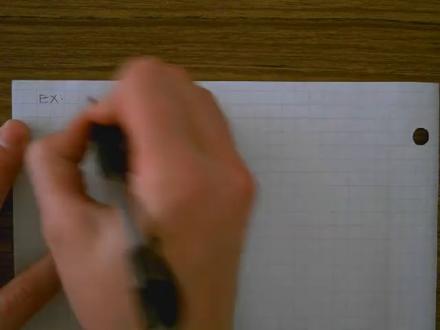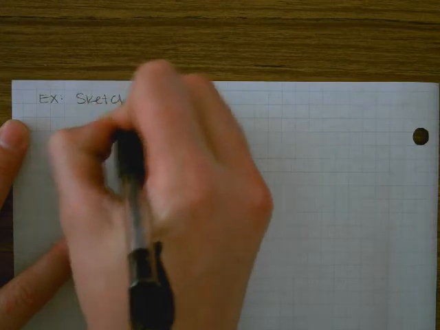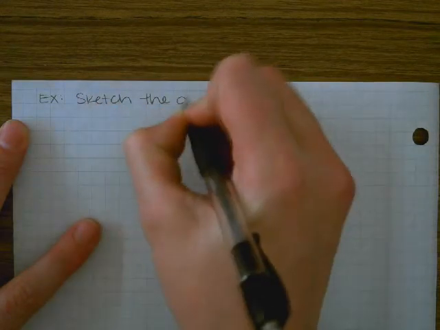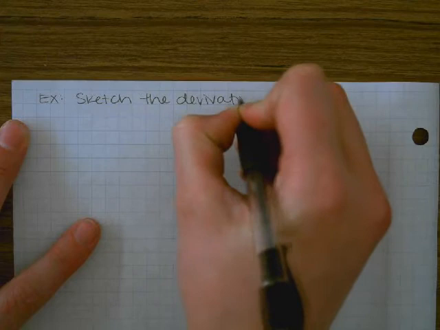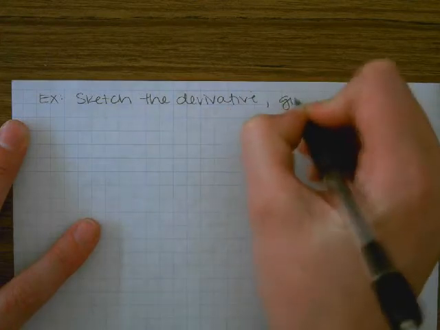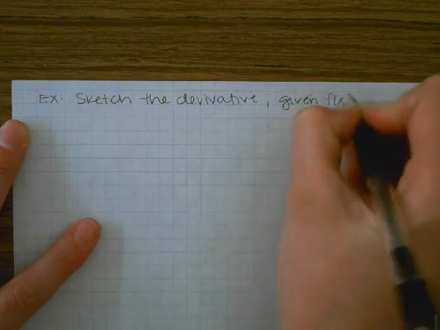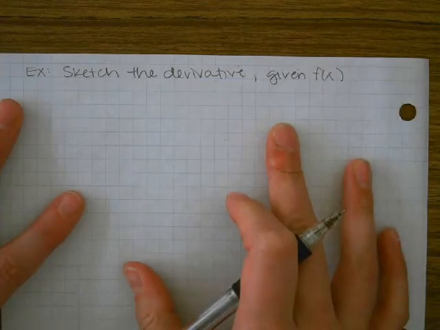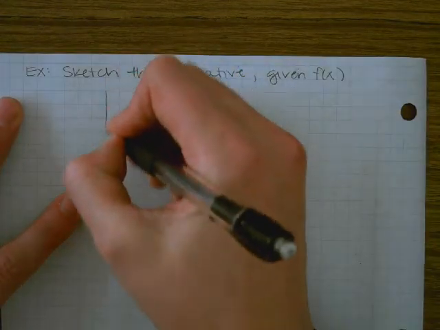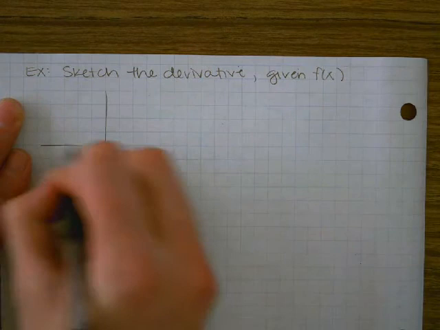Alright, for the next example, we are going to sketch the derivative given that we have the original function to start with. So here is our original function.